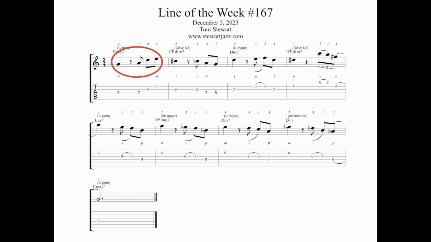Let's look specifically at the line of the week. In measure 1, you've got the original motif, meaning the melodic rhythm with notes that fit the harmony. In measure 2, there's a variation of the original motif, meaning same rhythm, different notes to fit the harmony. In measure 3, there's another variation.